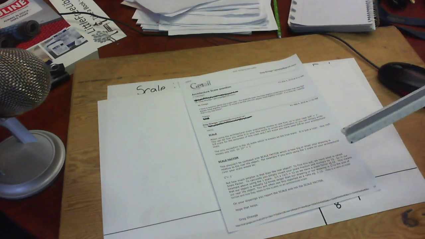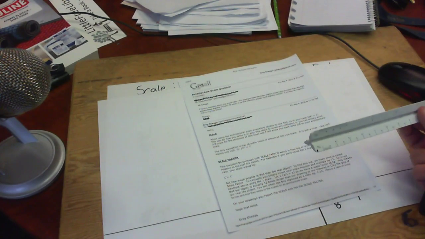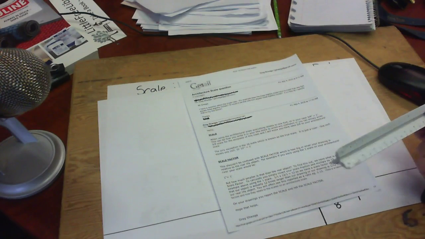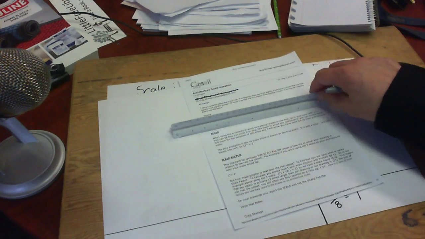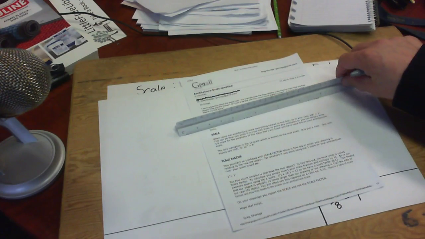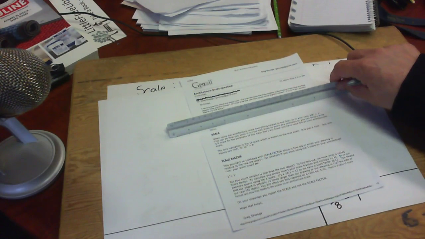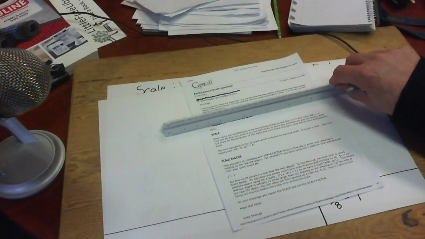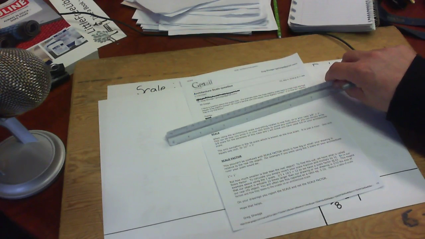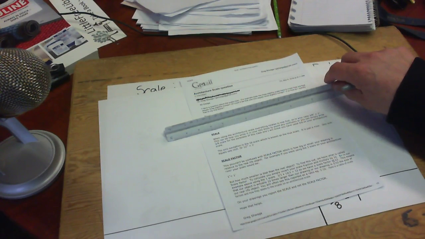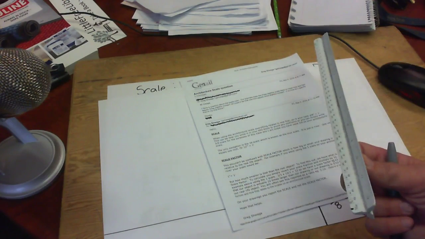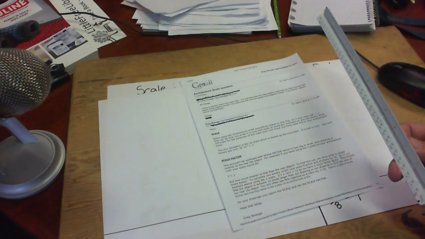Okay, so everything on the architectural scale does in fact relate to 1 foot. So the question here was, does 3/8 scale have to mean that 1 foot equals 3/8 of an inch? Or could it be that 1 inch equals 3/8 inches? And the answer to that is everything relates to a foot.